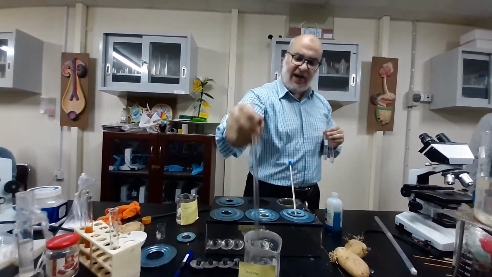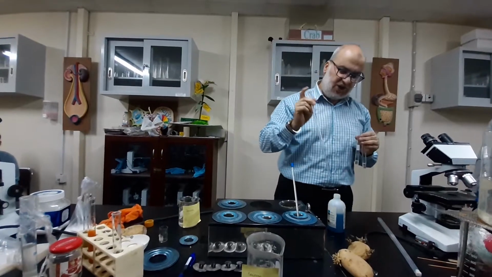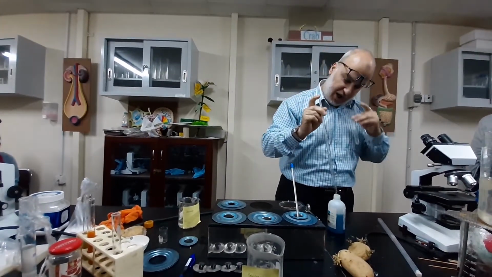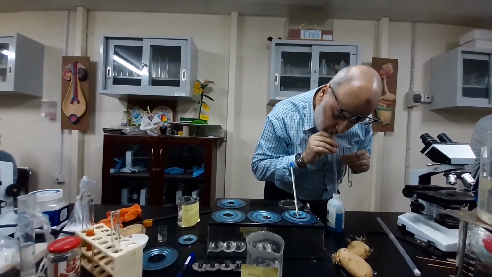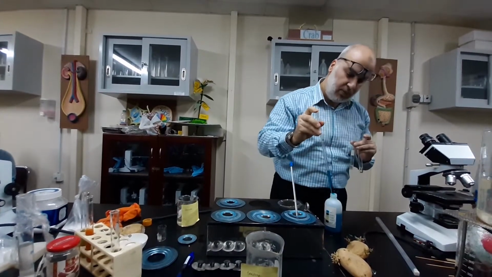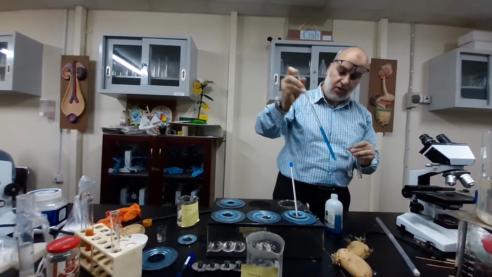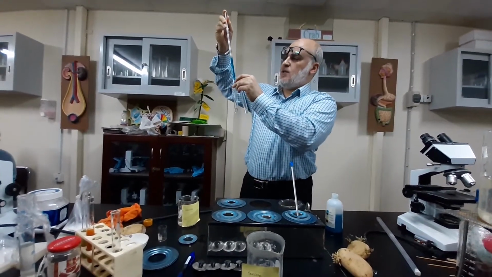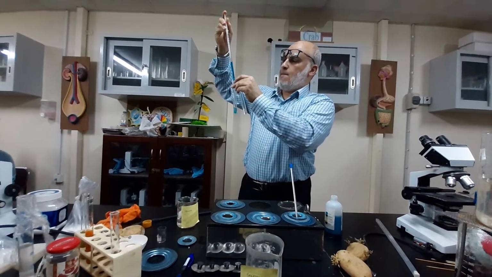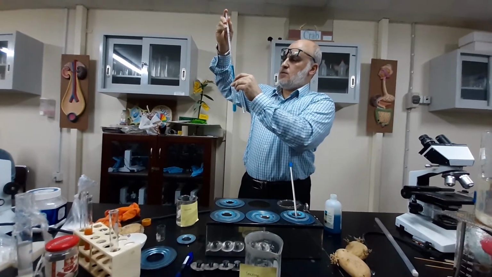Now the step of adding Benedict's reagent, 2 milliliters would be quite good. So it's from 3 till 5.